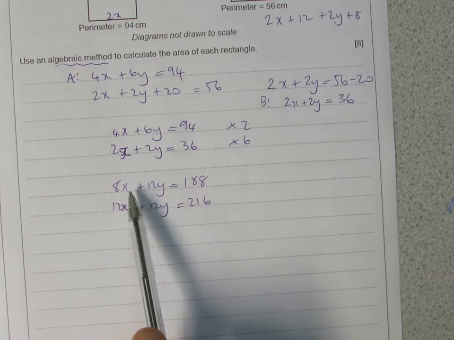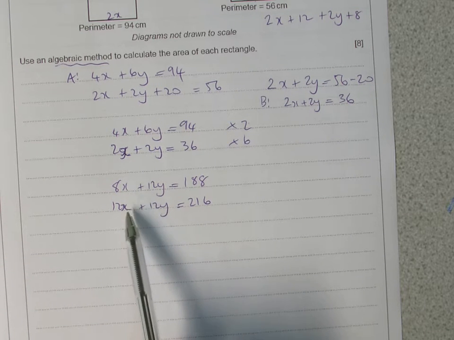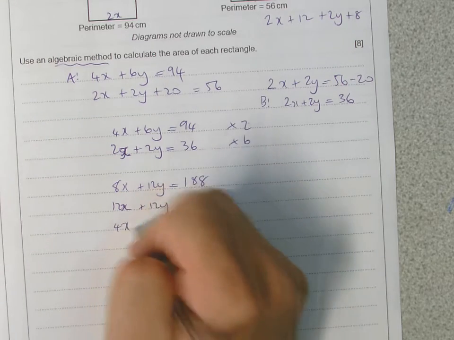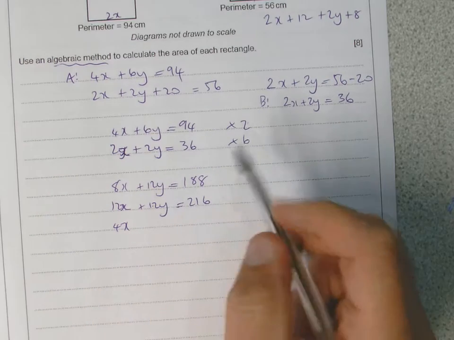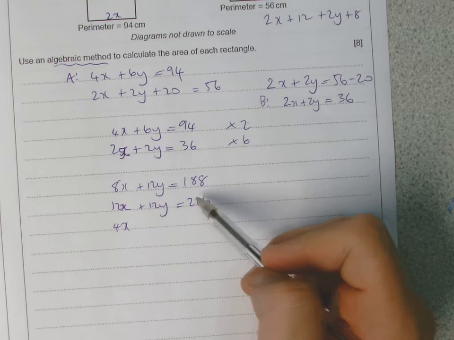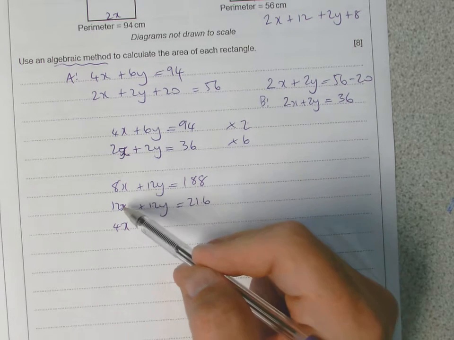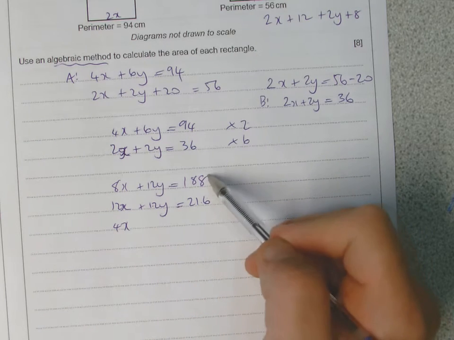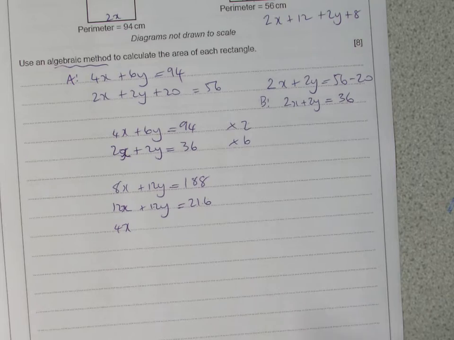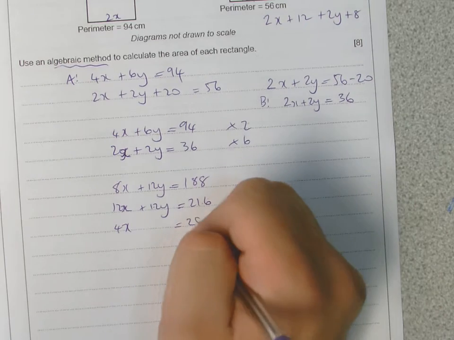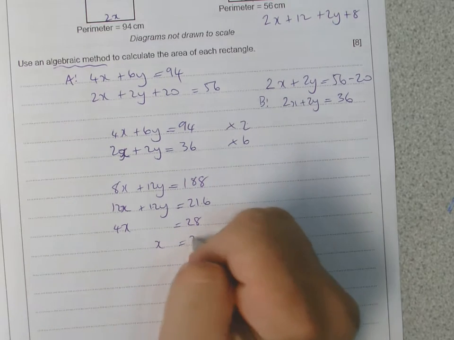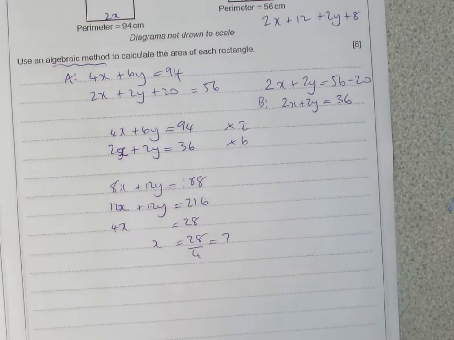Now again, be careful, think about it. Which should we take away? We're better to do this, take away this, aren't we? That would make it easy for us. 12x take away 8x is 4x. 12y take away 12y is 0. And of course, don't forget now, because we go this take away this. Just like with the x's, 12x take away 8x, same here. 216 take away 188 is 28. So 4x is 28, which means x will be 28 divided by 4, which is 7.